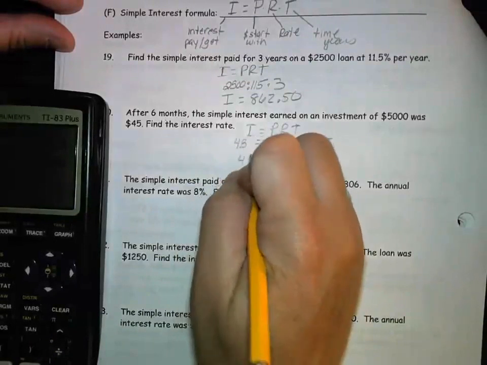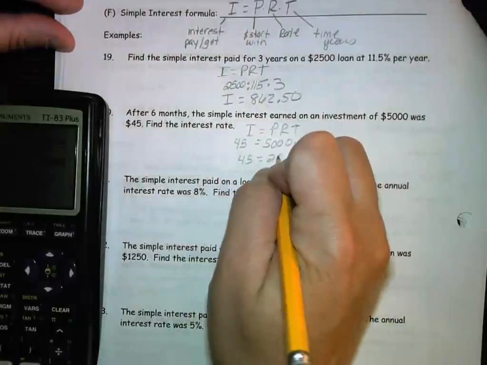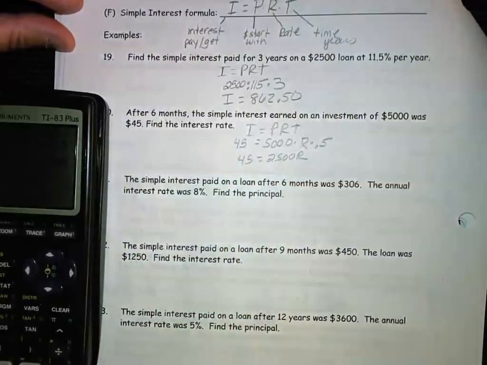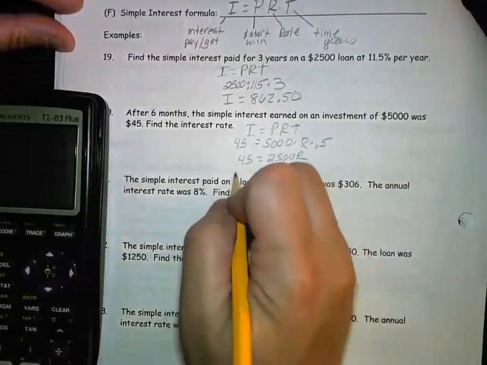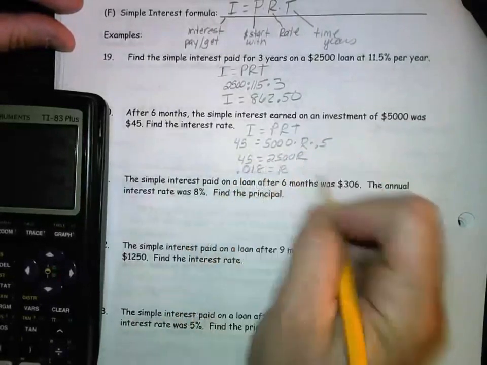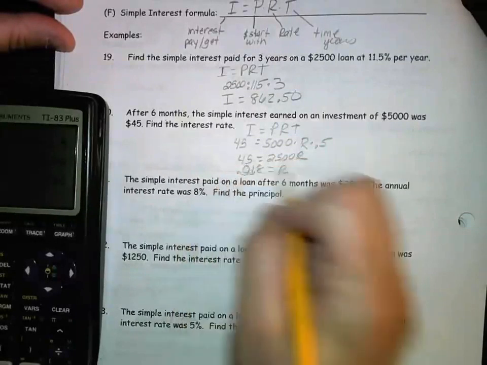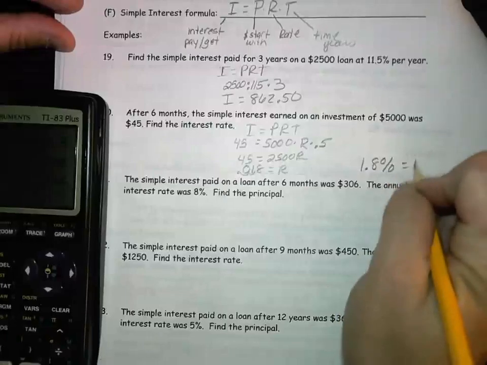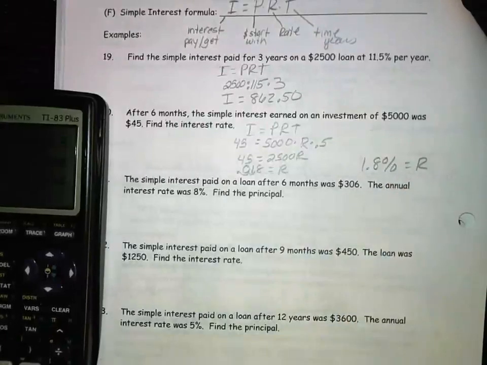So that becomes 45 equals 2,500 R. And if you divide that, you get 0.018. And if you change that to a percent, your interest rate would be 1.8%.